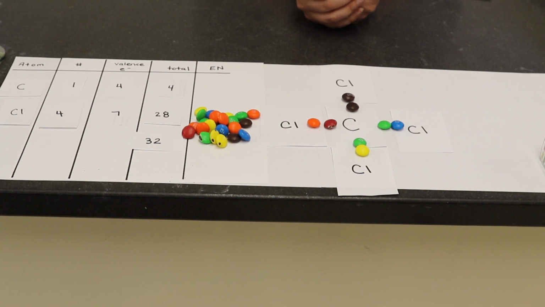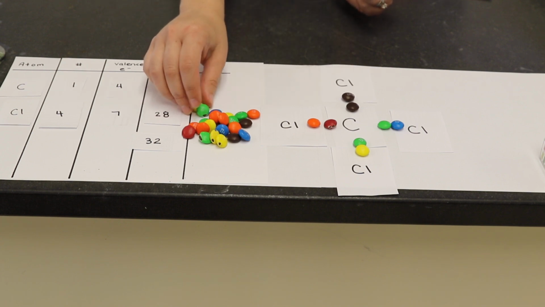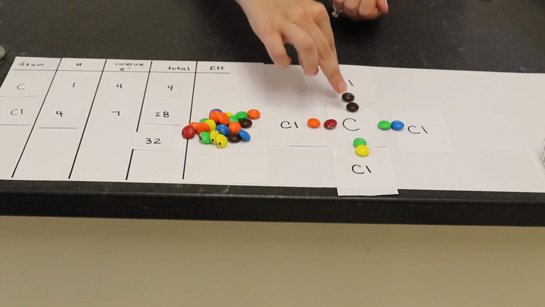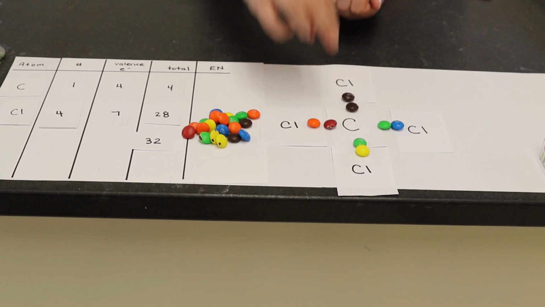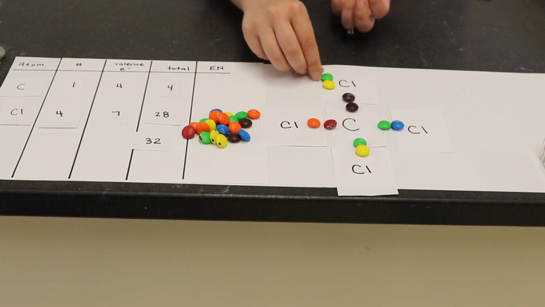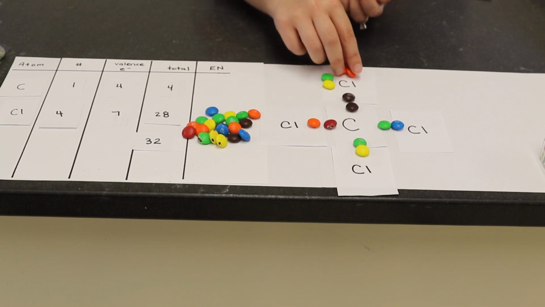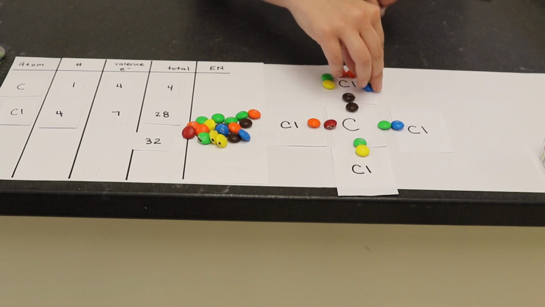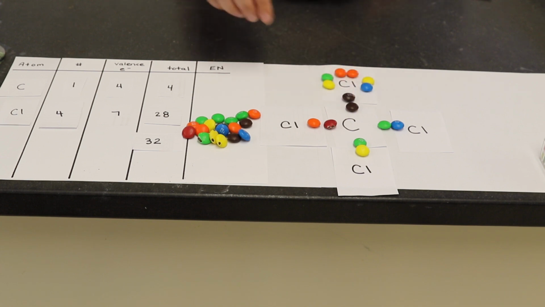When I have extra valence electrons, I place the electrons around the outer atoms first, until I get to 8 or an exception. So chlorine currently has 2 valence electrons around it. So I would add 6 more valence electrons until chlorine has a total of 8.